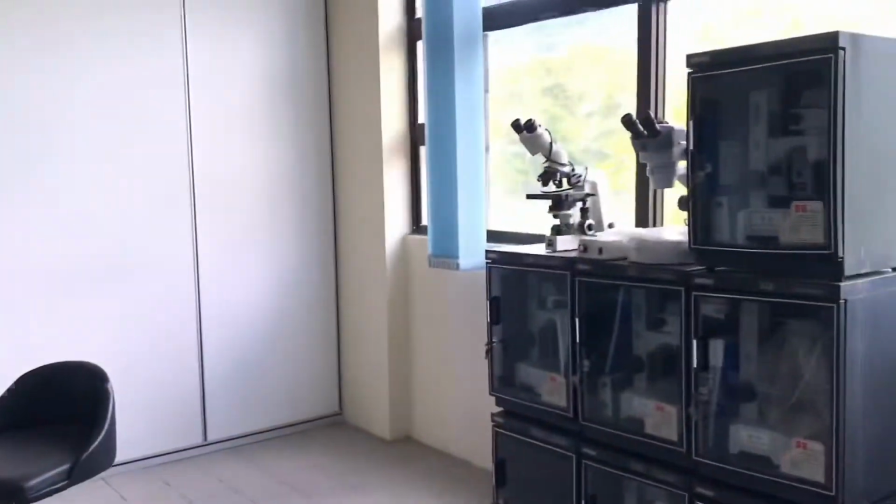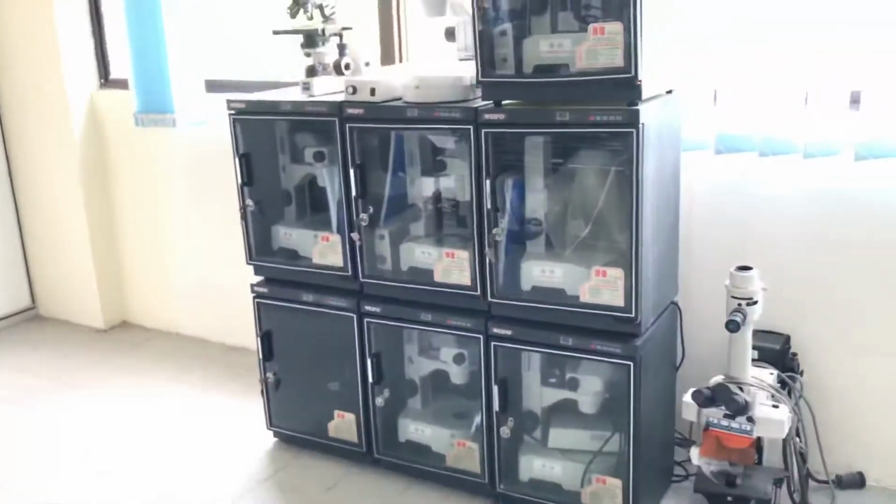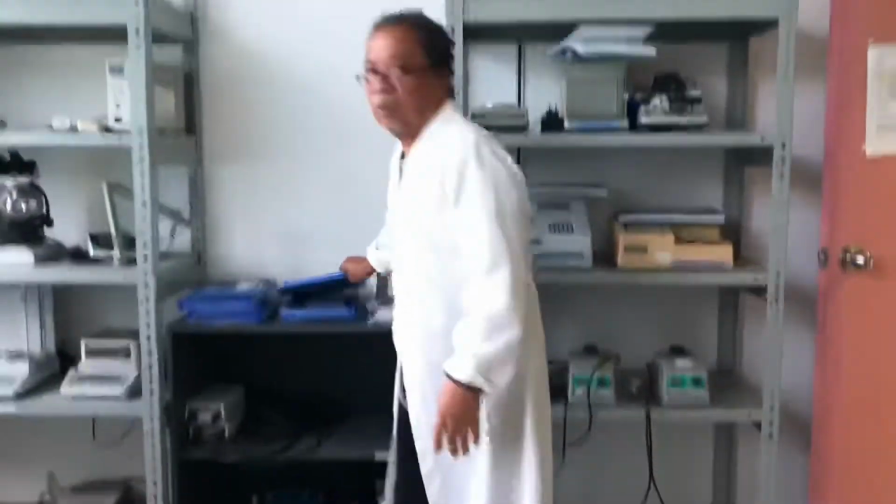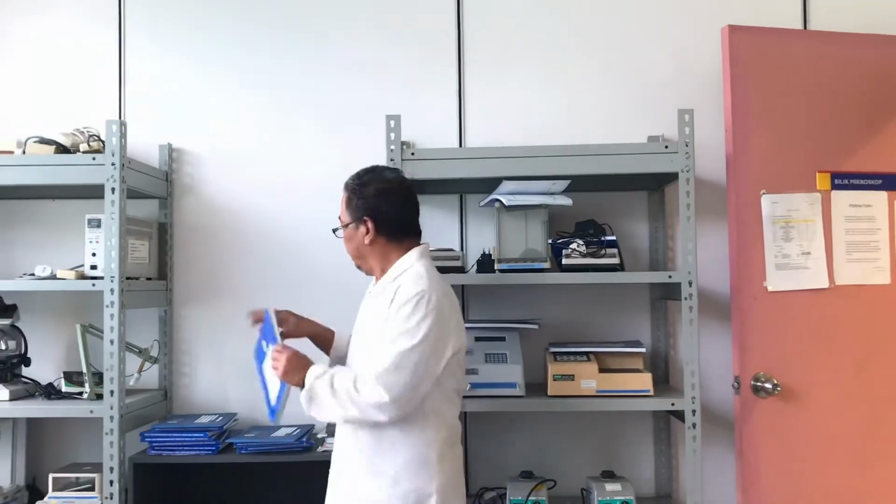Every equipment used in the lab has its own logbook. You should put your name and the time you use.